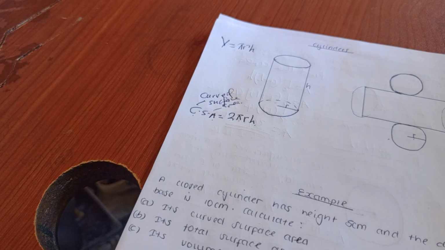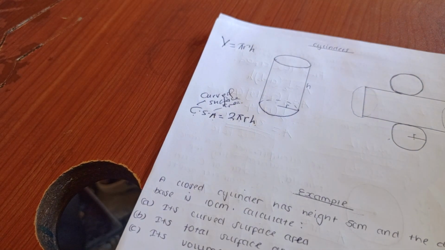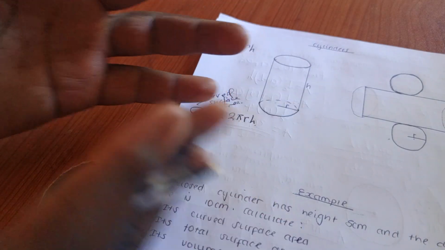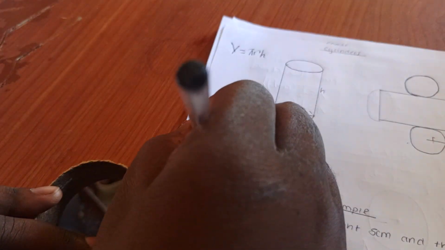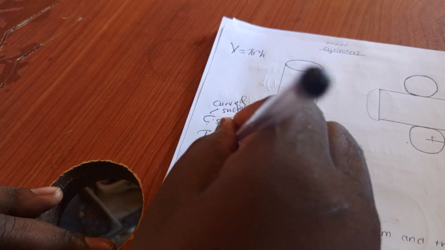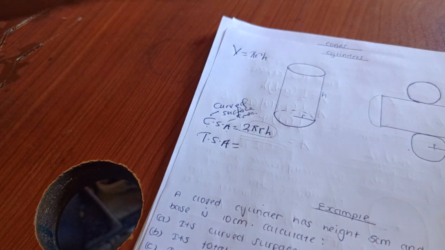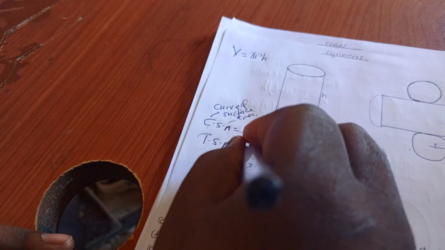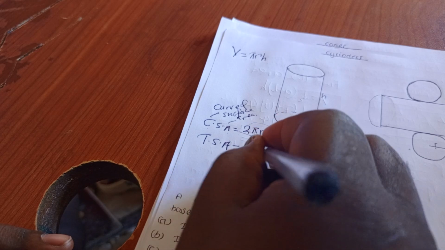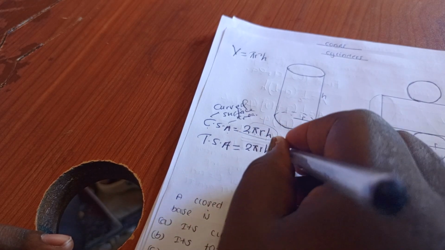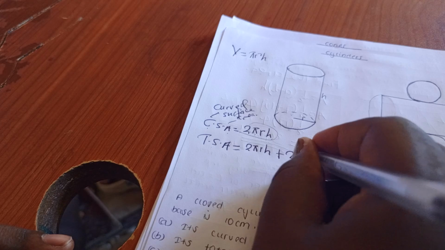Then now the total surface area, the complete cylinder including the circles, we call it the total surface area. It is equal to the curved surface area plus the two circles. So we say 2 pi r h plus the two circles, which is 2 pi r squared.